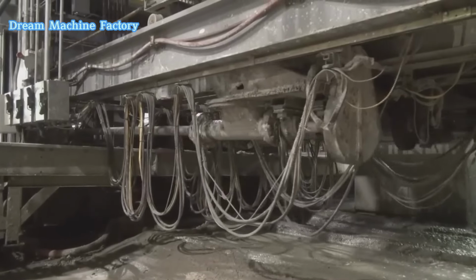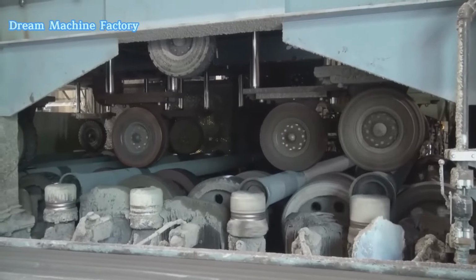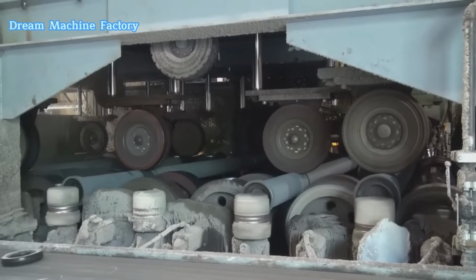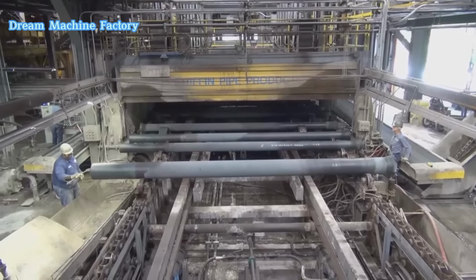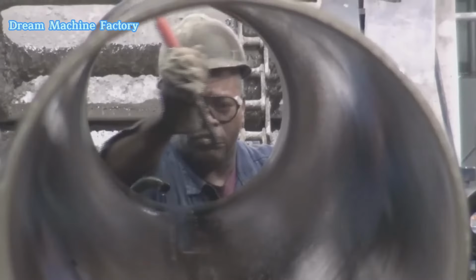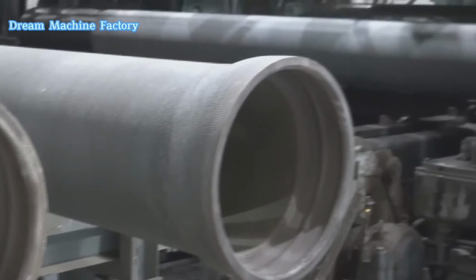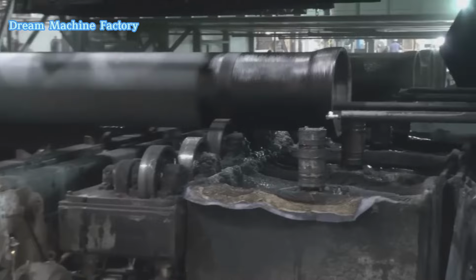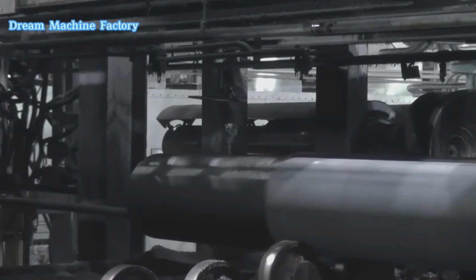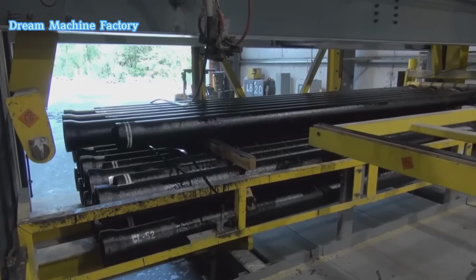Before application, special caps are placed on the pipe's bell and spigot ends to ensure proper lining coverage. The pipe is then rotated at high speeds while a pre-mixed batch of Portland cement mortar is fed through a long trough extending to the far end of the pipe. Centrifugal force distributes the cement evenly along the inner wall, forming a uniform protective layer. A high-speed spinning station further compresses the lining, removing excess water and ensuring a smooth, durable finish.